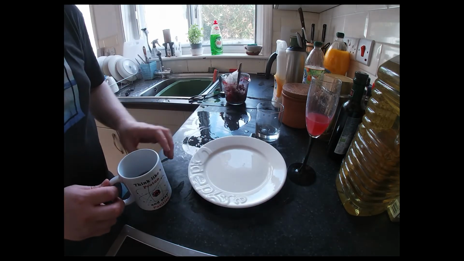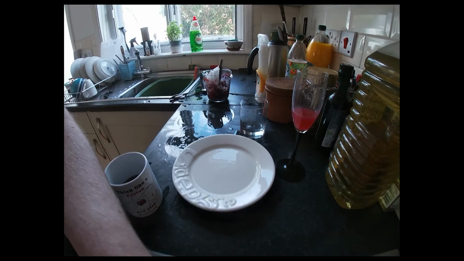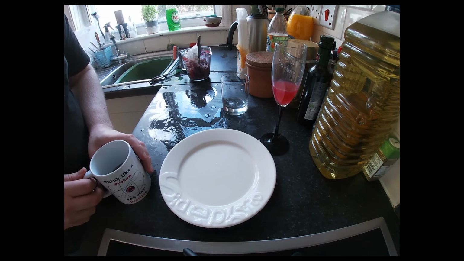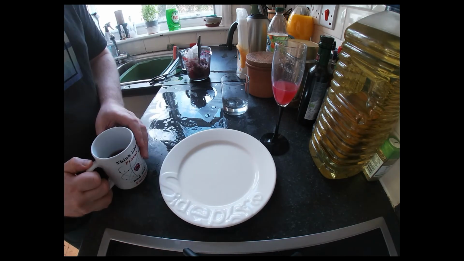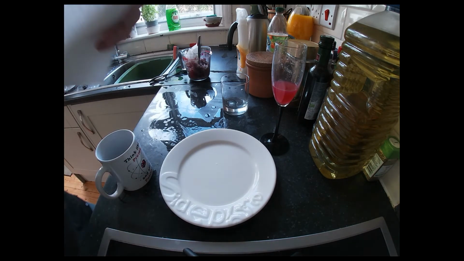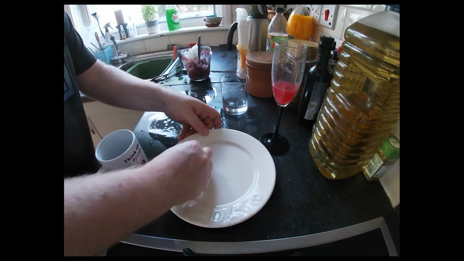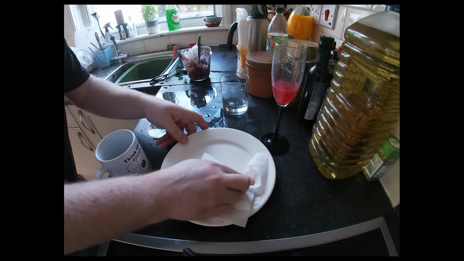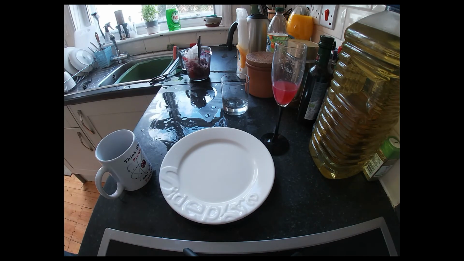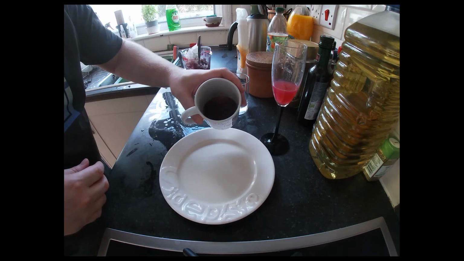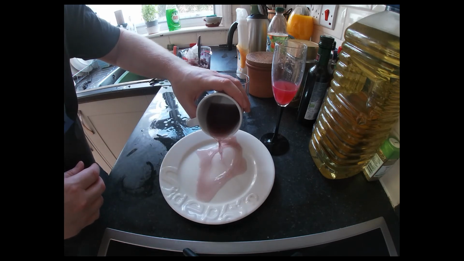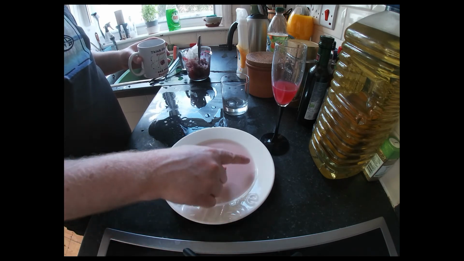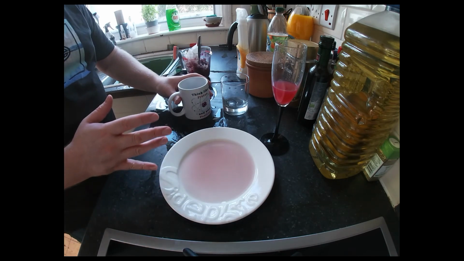The other way we could do it is we could use a plate. We're using a white plate just because it's easy to see the colour change this way. And I can put in, let's just dry it, because I don't want to contaminate it because I tested it before. If I put it on the white plate, we've got now the indicator on top of that white surface, so it's easy to see that colour change.